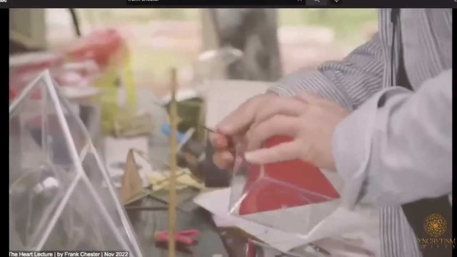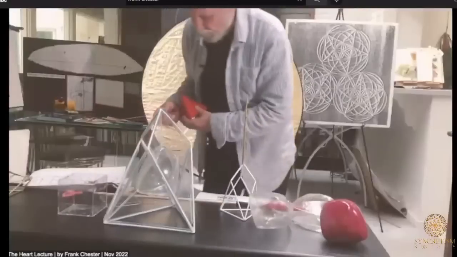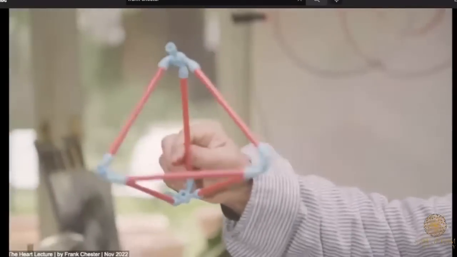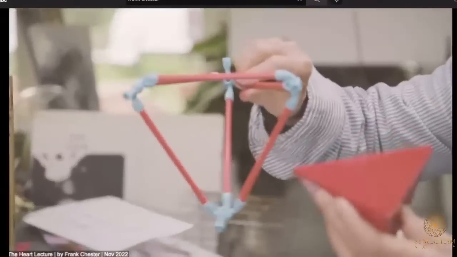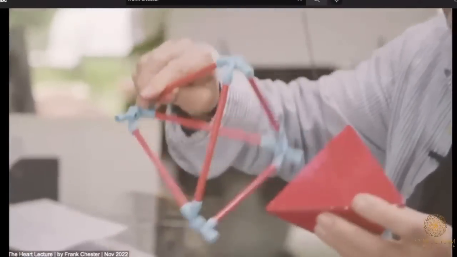When we first started out, I showed you a tetrahedron, which is this one. Remember, the tetrahedron is the first of the polyhedra, corresponds to fire. I made it with all straight faces, and there are 4 triangles that make this up.